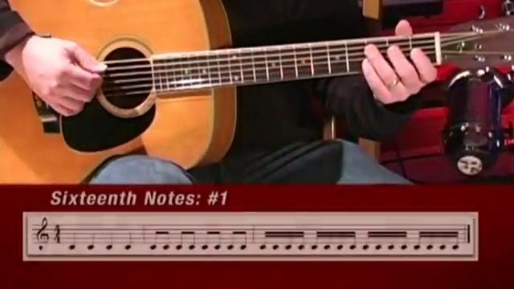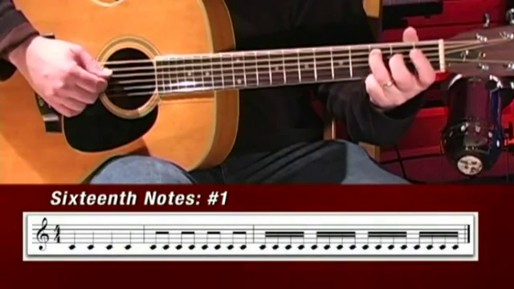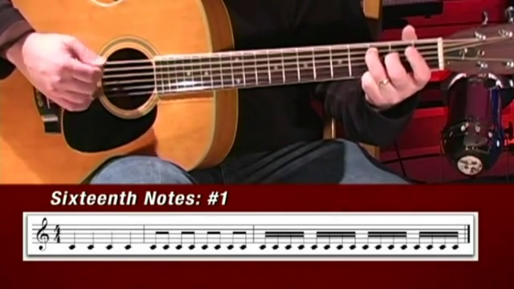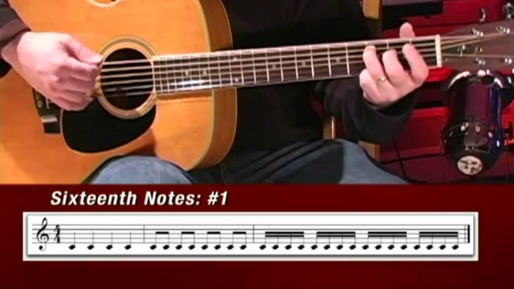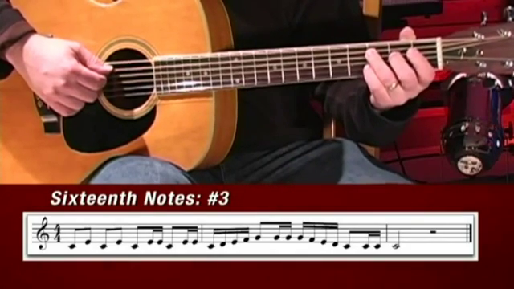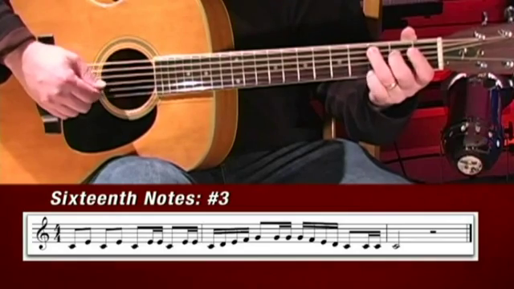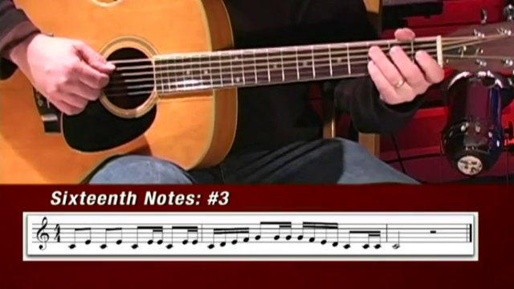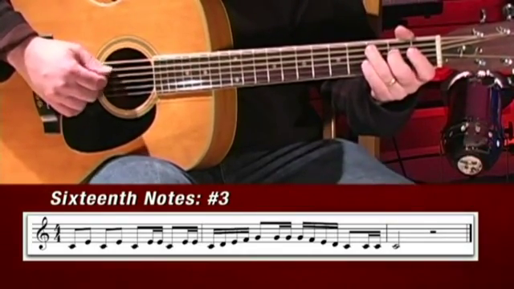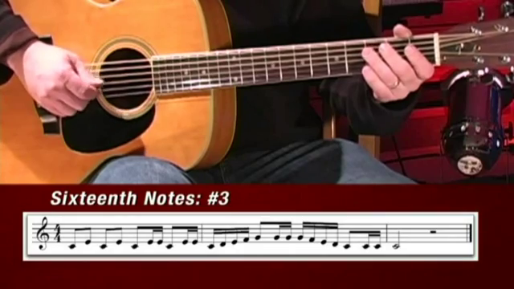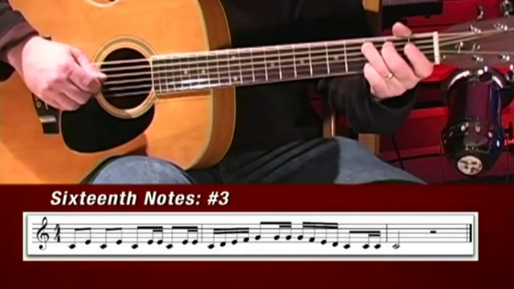Good. Now let's try it with a metronome. 2, ready, go. Quarter notes first. 8th notes. 16ths. Good. Let's do exercise number 3 and vary the notes up a little bit. 1, 2, ready, go. That's a little too fast. Let's slow that down. Go. Do it again. Go.